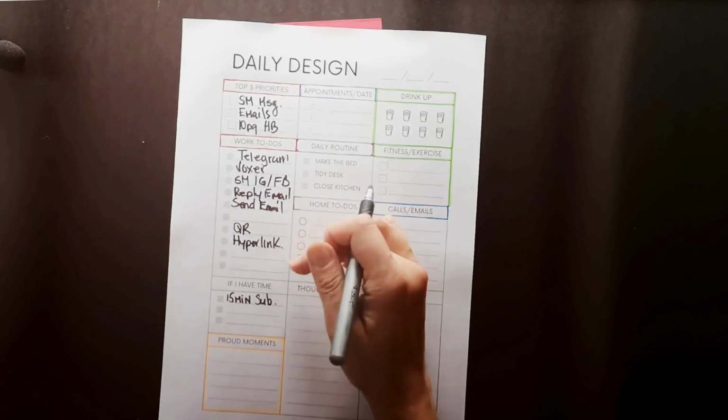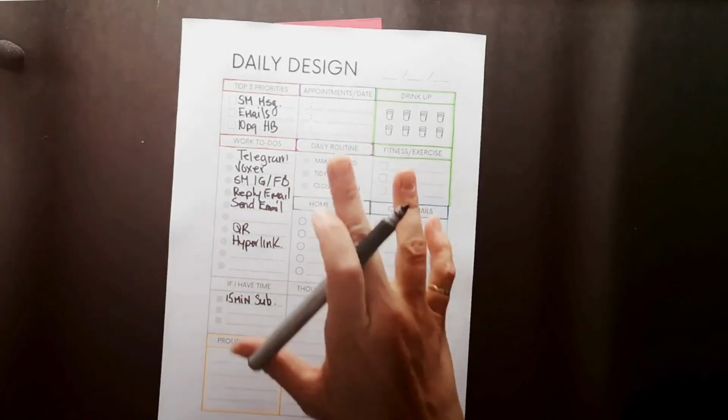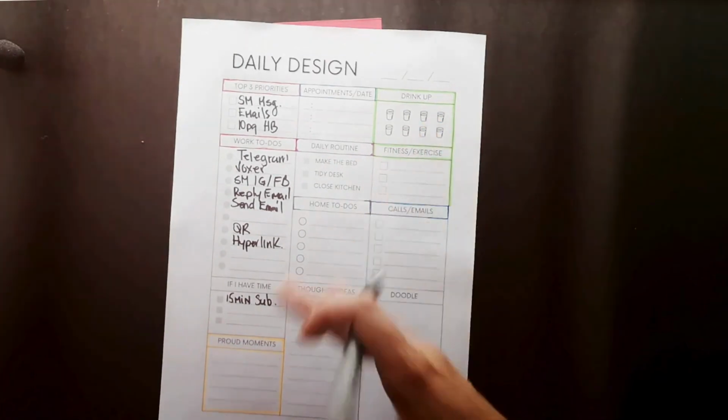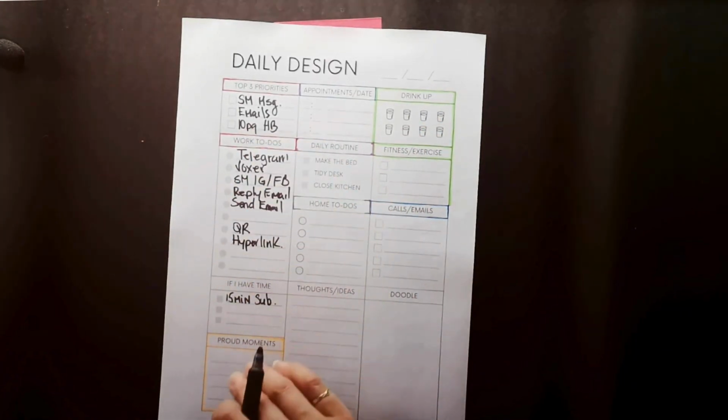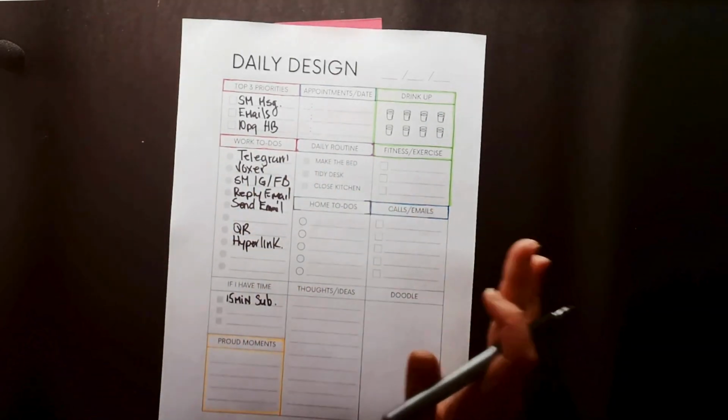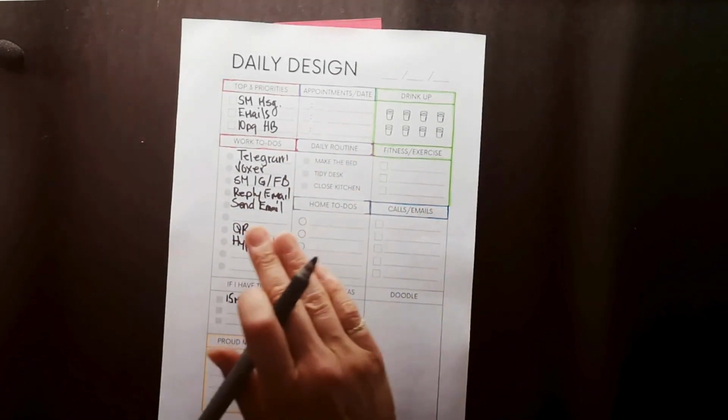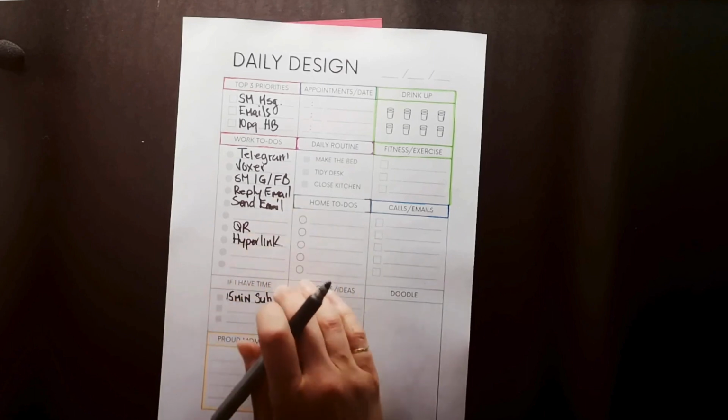The one thing I want to make super clear, this is not meant to overwhelm you. This is to simplify your life so you can have a clear view of what actions you need to take during work and at home, which we'll get to. But you don't have to fill all these spaces.